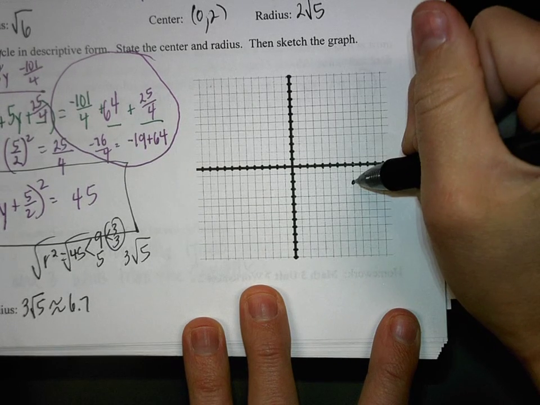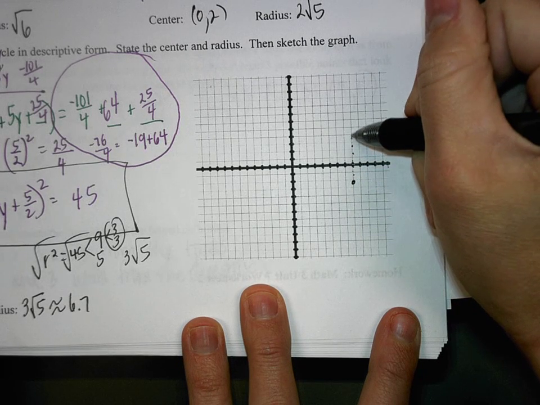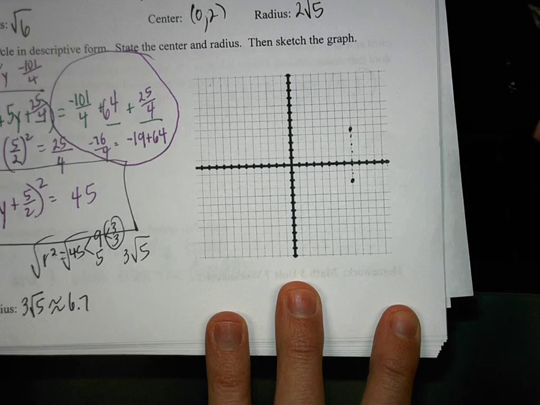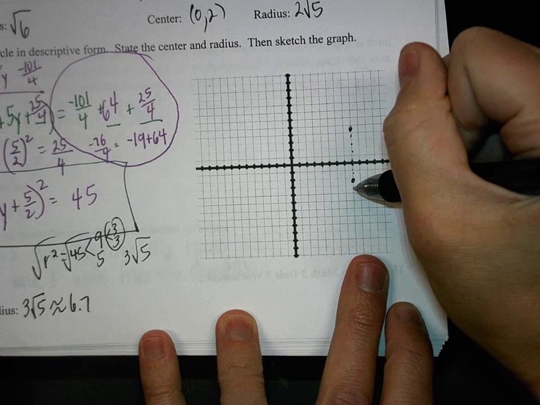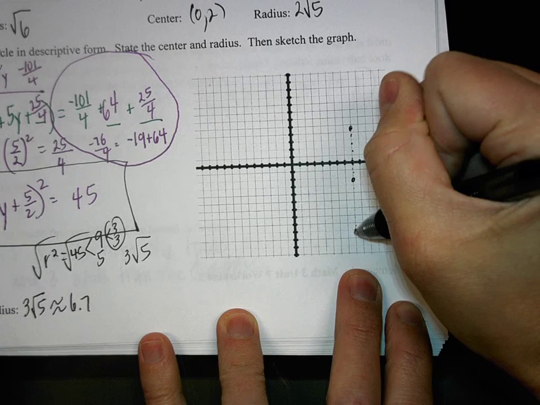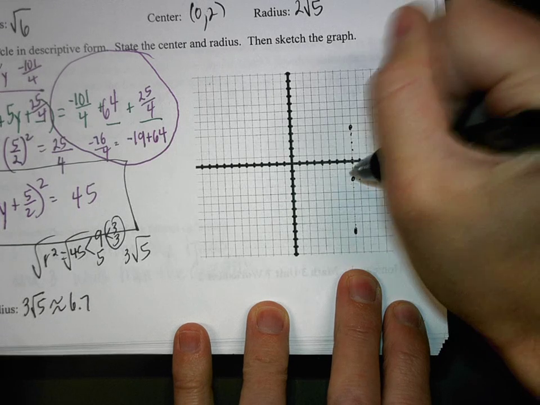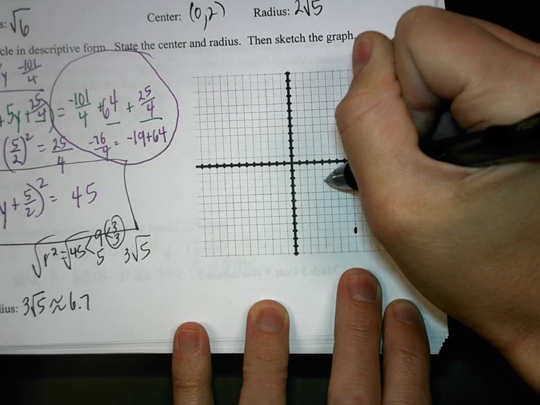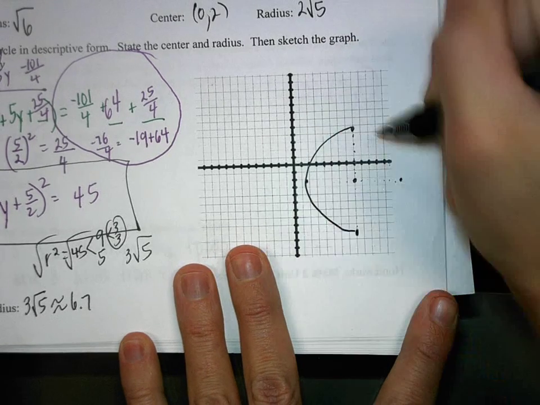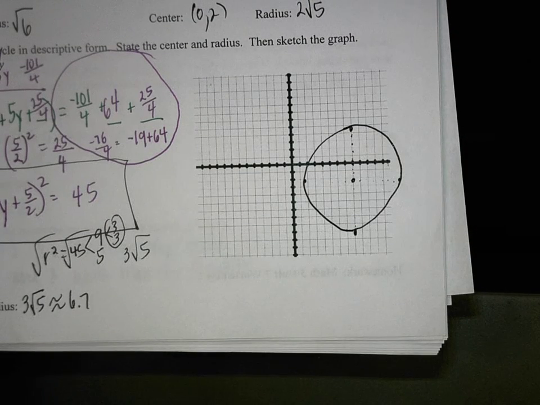So from here, we're going to go up 1, 2, 3. So in each direction, you're just going to go 6.7. And it goes a little bit off the graph, but that's okay. And we can try to draw our circle the best of our abilities. Some of us, not so great. All right.